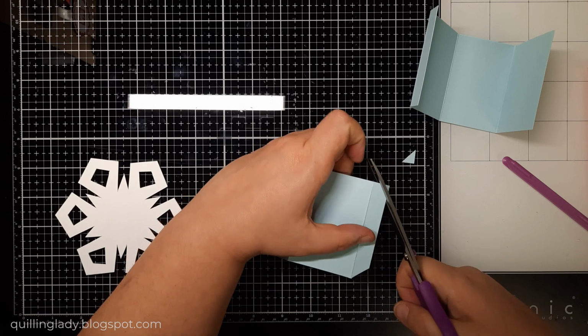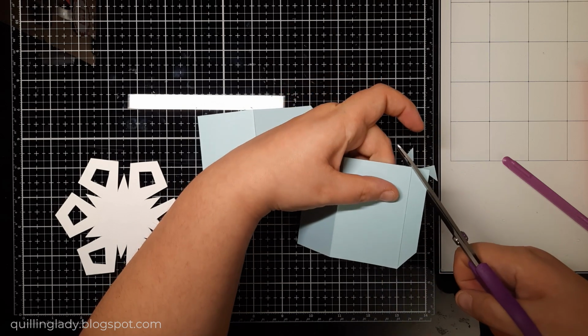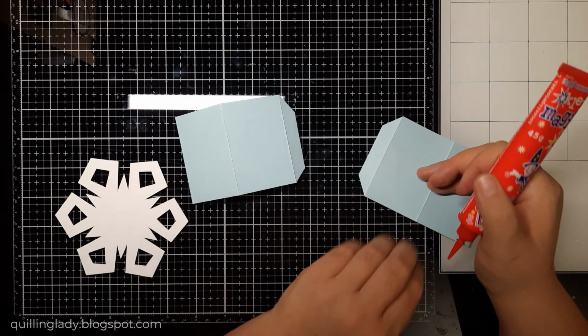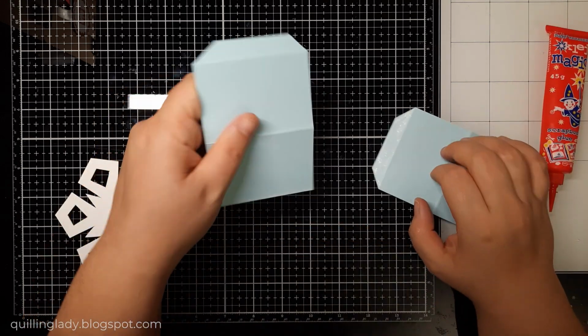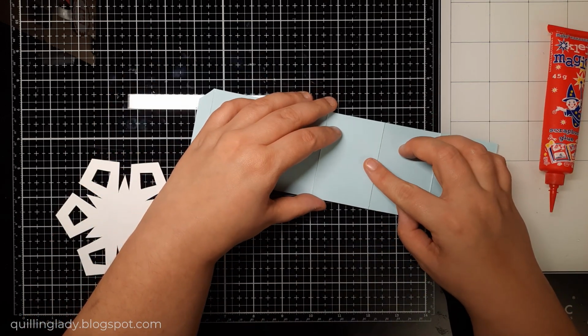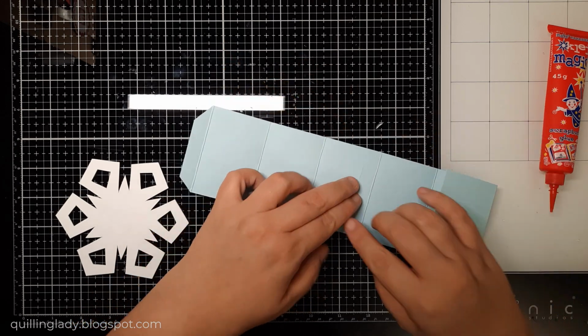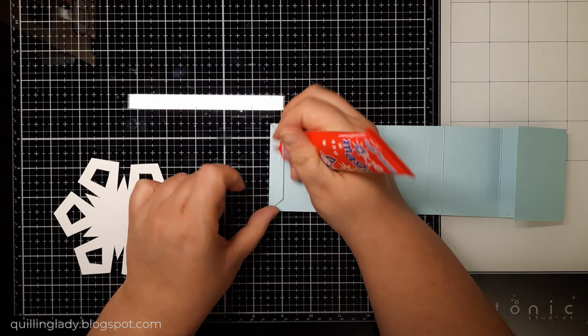And to assemble all the elements, I'm going to use my liquid glue, my one and only magic glue, because I do have time to maneuver the elements, which is really, really cool. Because sometimes we do make mistakes, and with the liquid glue, it is so much easier to fix. And when my card base is ready, then you have to decide how you want to decorate your card.